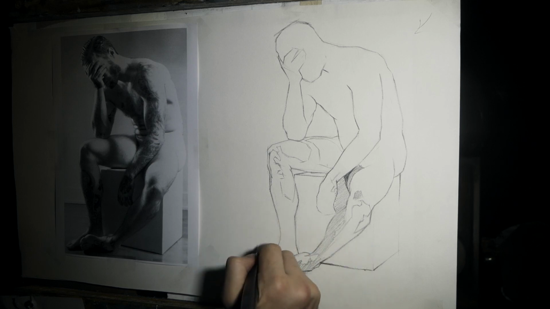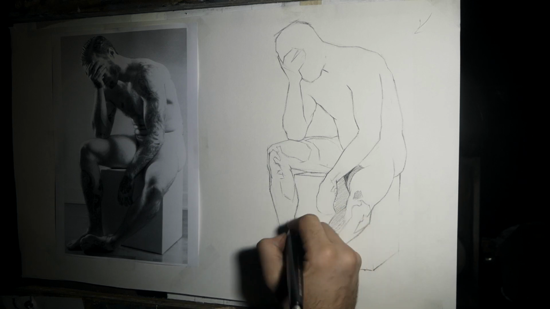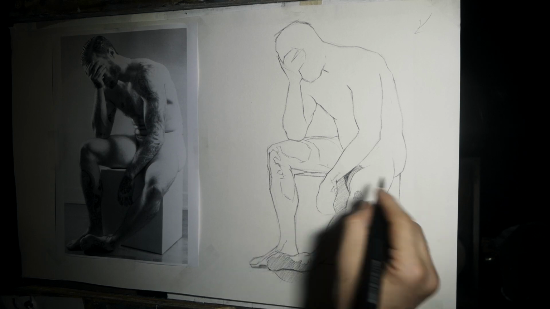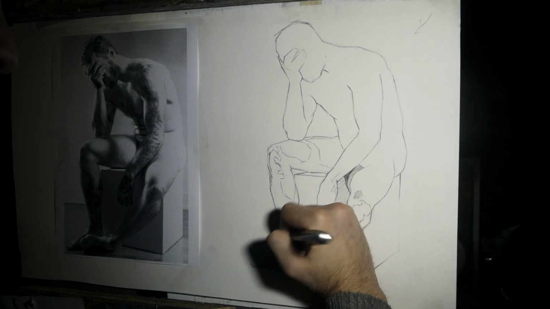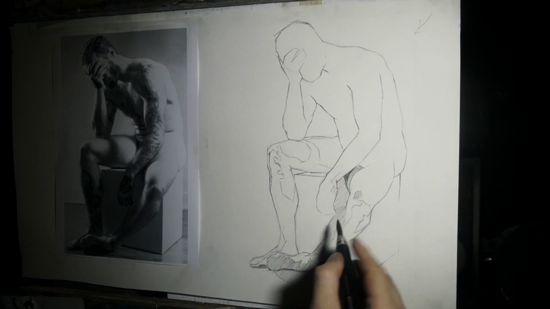I was going to try not to do that just because it would make it a bit clearer, but I think for the sake of you seeing how everything connects, it's better to create whatever continuous shadow shape is required to connect all the forms together.